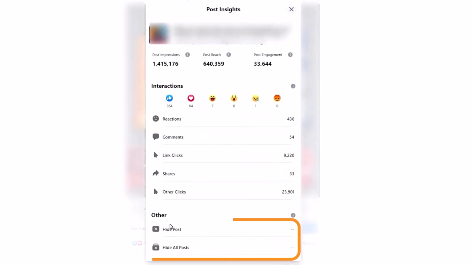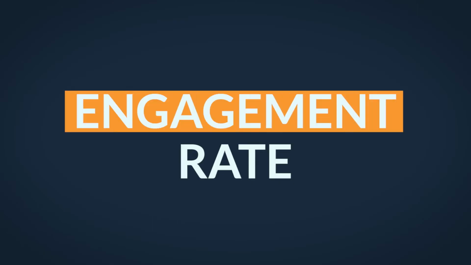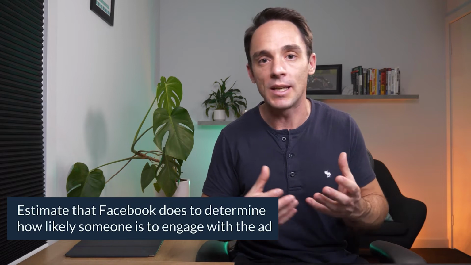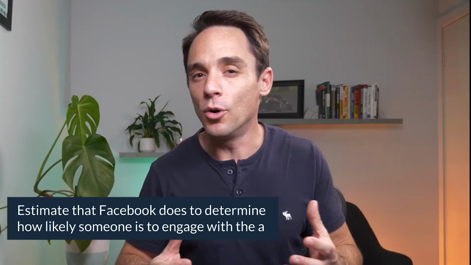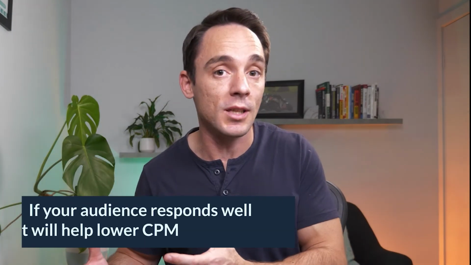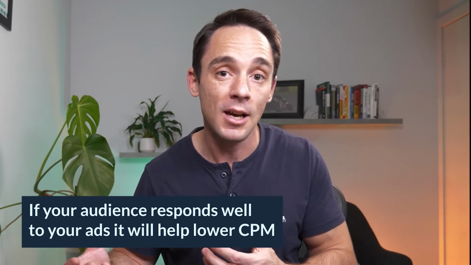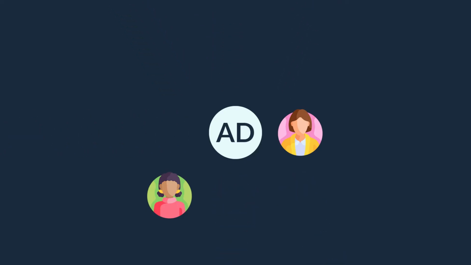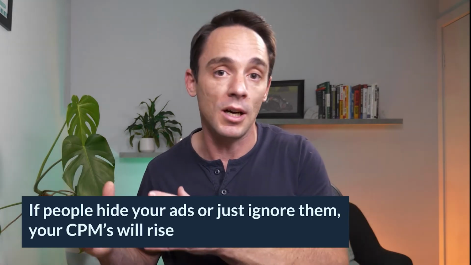And that's actually going to show you how people have reacted to the ad and how much negative feedback you've got as well. Now, the other factor that goes into determining ad quality is the engagement rate. So this is basically an estimate that Facebook does to determine how likely somebody is to engage with the ad. So basically, if your audience like your ads and they're responding well to them, you're going to have lower CPMs. Now, on the flip side of that, if your audience don't like your ads and they're indicating that to Facebook by not engaging with it, by leaving negative feedback indicators, then you're going to have much higher CPMs.